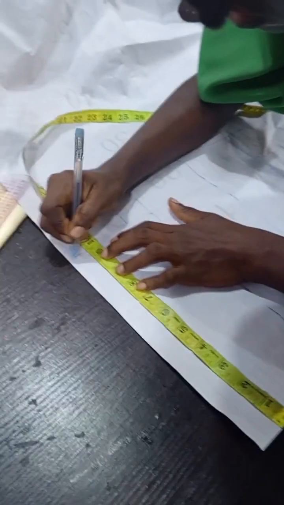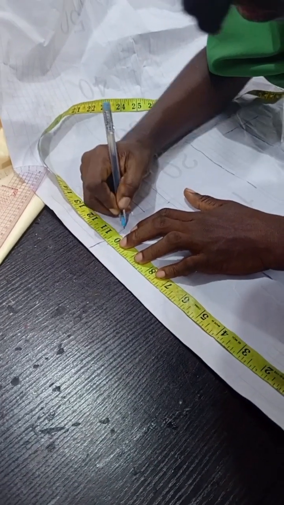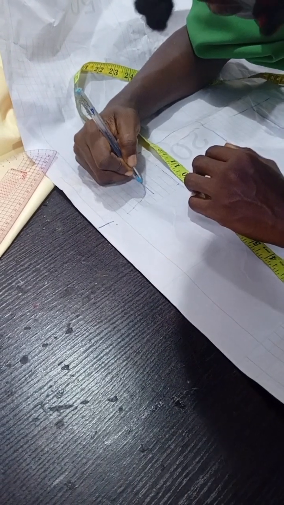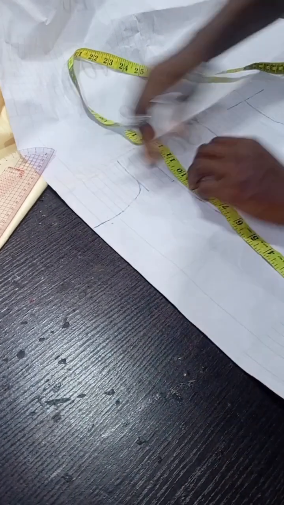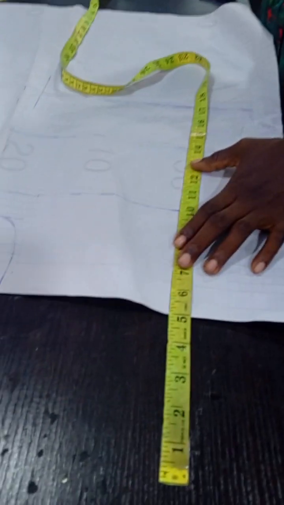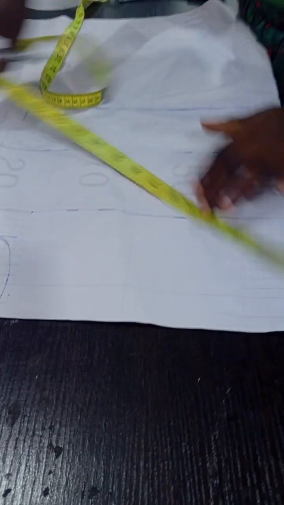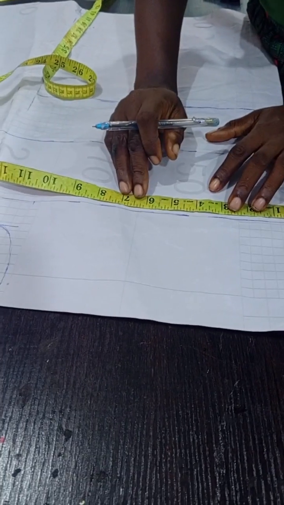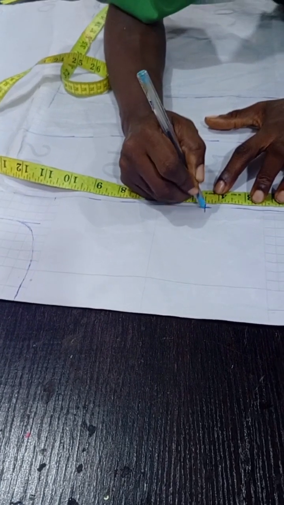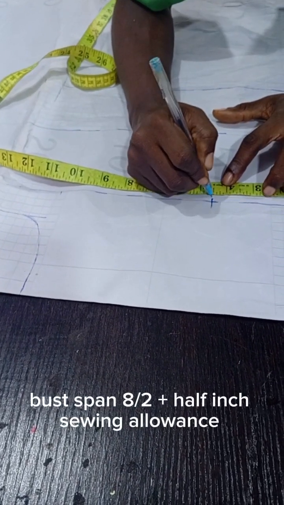So armhole, I'm marking the armhole, which I'm using as 10.5 here. Of course, it all depends on the client involved, right? So it's 10.5. Now we want to do our calculations. I'm using a bust span of 8 for the client, and I'm adding 1/2 inch for joining allowance. Of course, that's 4.5, right?